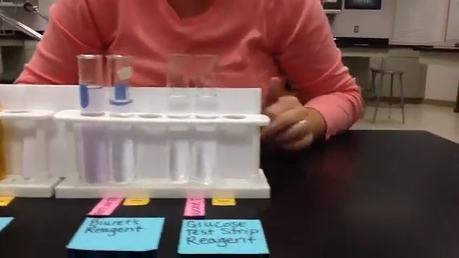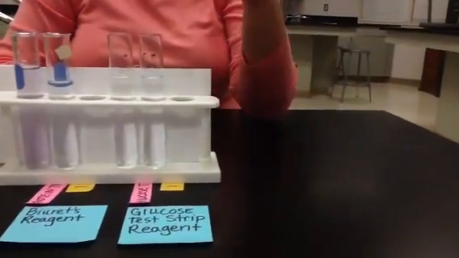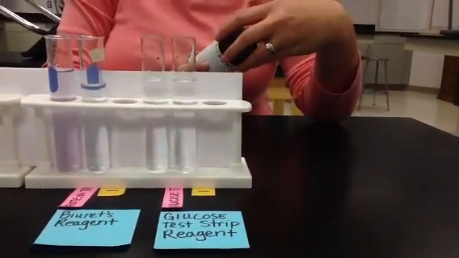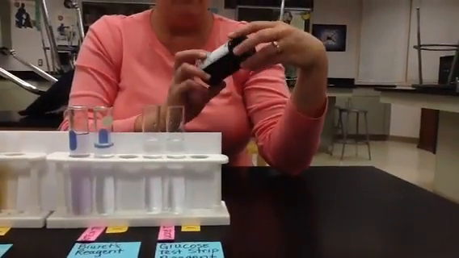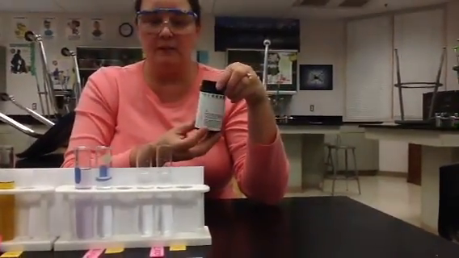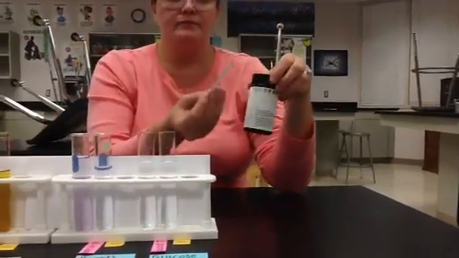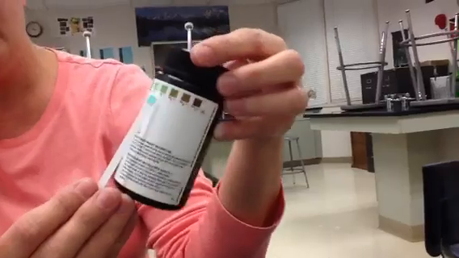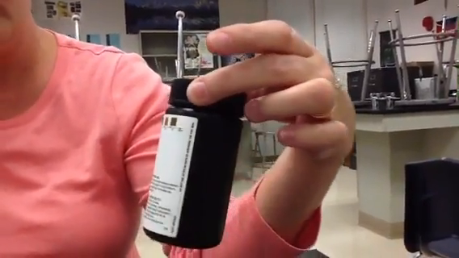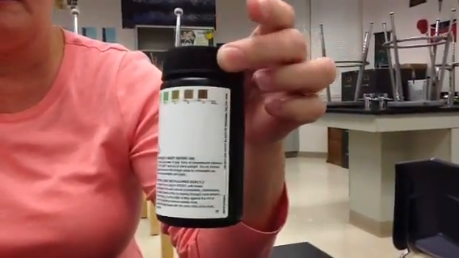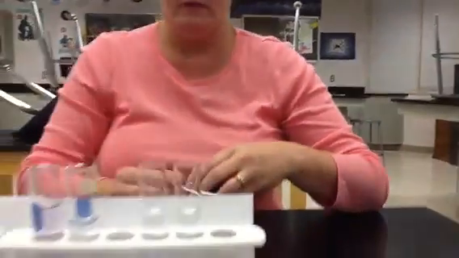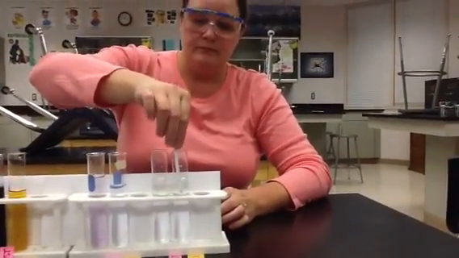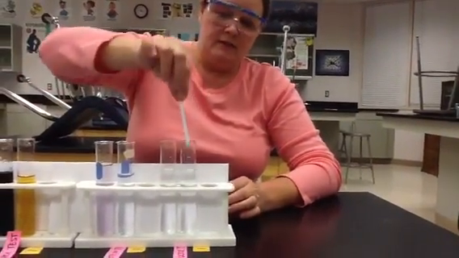The last one we're going to do is our glucose test, and that again is a sugar. So we have these special strips called urinalysis test strips, and they actually test for the presence of glucose. So I have a strip here, and a negative test is this light blue. And anything that changes beyond that, from that light green to brown, is considered a positive test. So we're going to dip our first one into the negative one, and it should stay hopefully blue. We're going to let that sit and rest for a second.